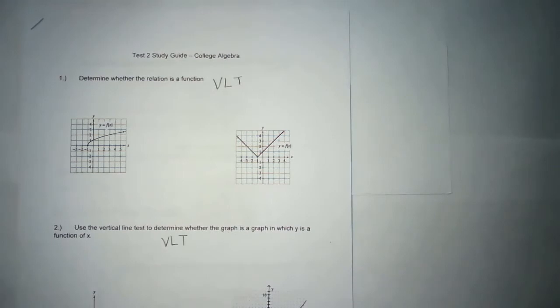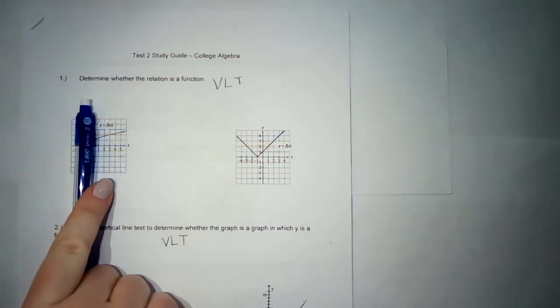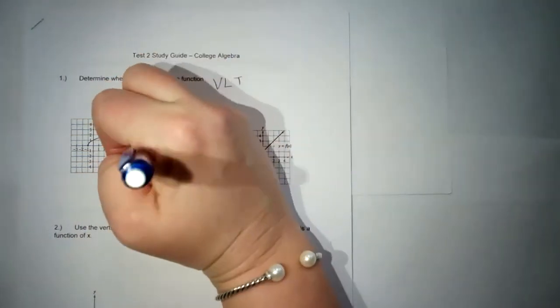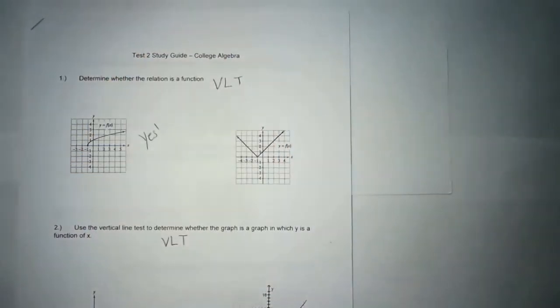With your little pencil or your finger, you're going to move across, and all you're trying to find out is, do you ever touch the graph in 2 or more places at the same time? So as I move across this little dude here, what do we think? Yeah, he's a function. We used the vertical line test. We only touched it in one place at a time.